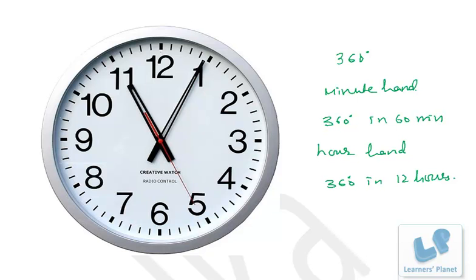Suppose you have to find out the angle between hour and minute hand at 11:05, which this clock is showing. So you have to find this angle, right? This is the most frequently asked question. And believe me, it's very easy. If you are conceptually clear, if you are going logically, then you can do this sort of problems even in seconds and without even touching your paper and pen.